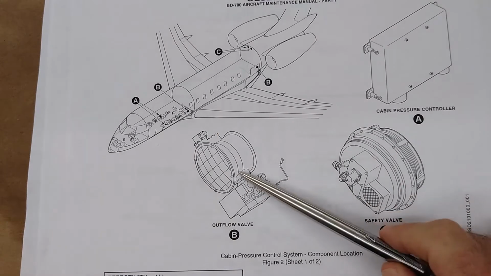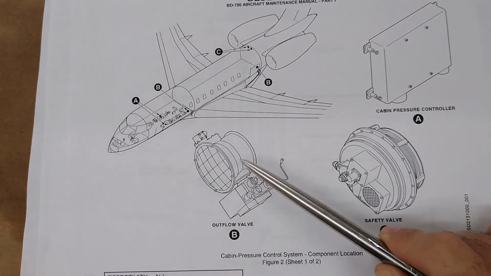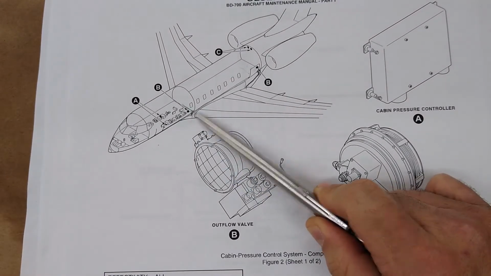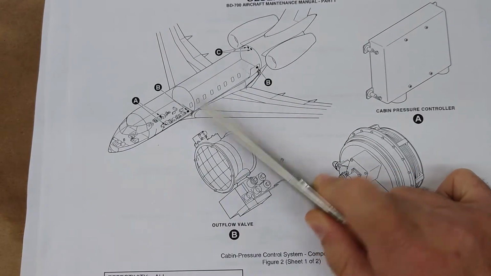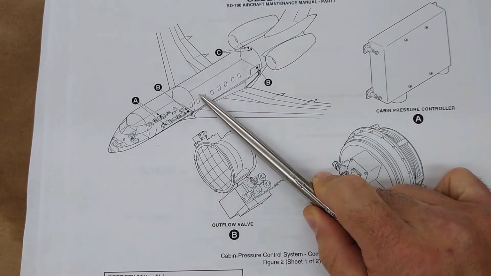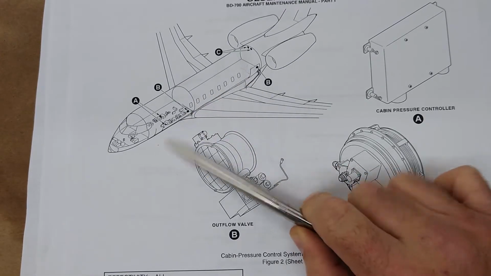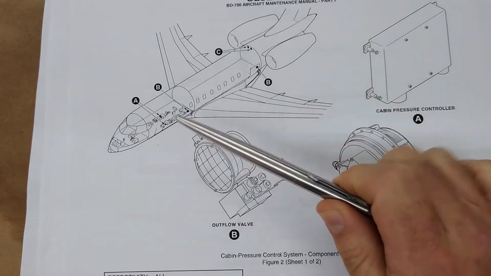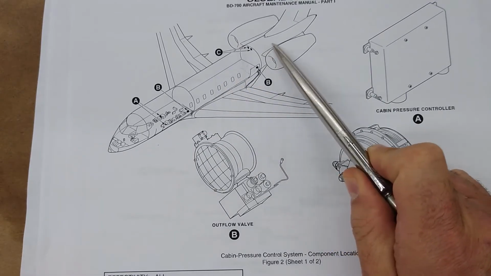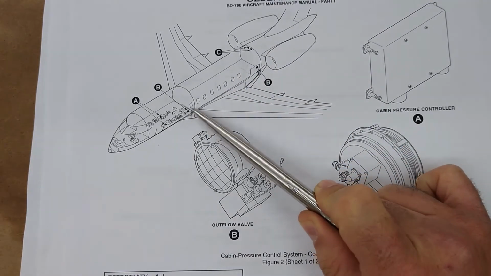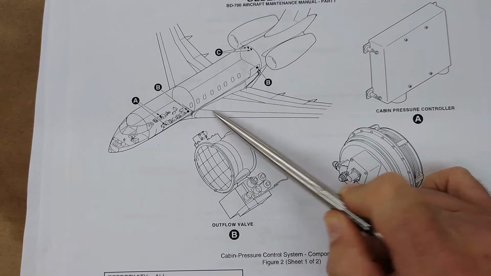Now, if you notice here, we have two outflow valves. These are the valves that control the cabin pressure, the pressurization of the aircraft. These are the ones that are constantly modulating the air that you're pumping in. These are modulating how much of that air is getting out.